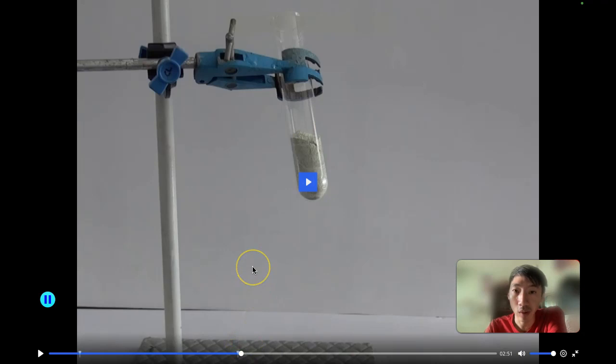Let's continue with the rest of the video. In this part of the video, they will show you what happens if you chemically react the iron and the sulfur together. Remember that when you mix the iron and sulfur together, they are just a mixture. There's no reaction. But what will happen if you heat it up?